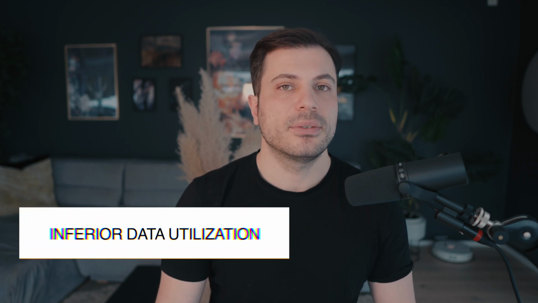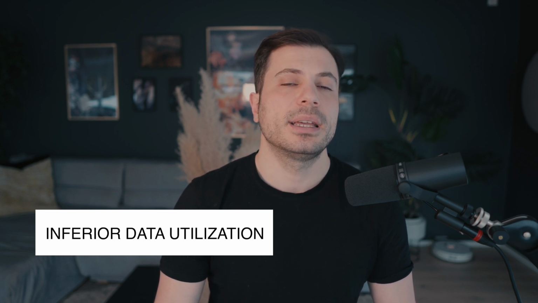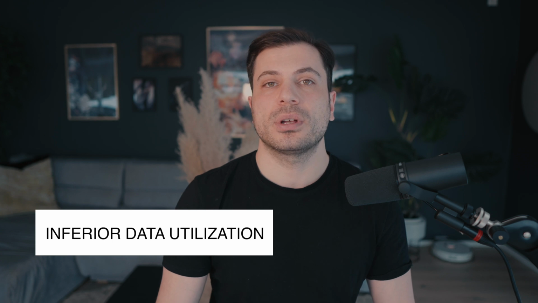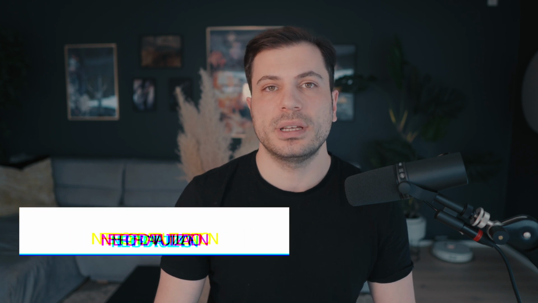Next in line is inferior data utilization. The data AI starts learning from is packed with real-world facts. This allows AI models to hold onto a ton of information. But even with all this info, they can still get things wrong because they don't always use what they know the right way. We're going to look at two big problems here: how they might get confused by seeing two things together a lot, and how they sometimes forget important details.